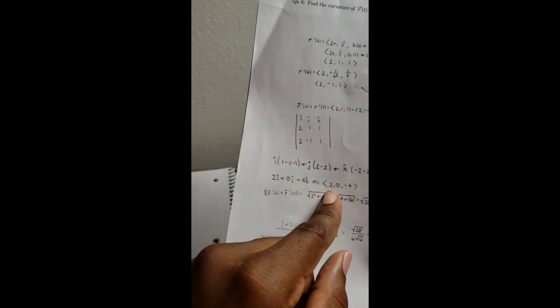Now moving on to our top, we have to do the cross product of r prime of t and r double prime of t, which are 2, 1, 1 and 2, negative 1, 1. For our i component, we did 1 times 1 minus 1 times negative 1. For our j component, we did 1 times 2 minus 2 times 1. And for our k component, we had 2 times negative 1 minus 2 times 1. Through simplifying, we find that the cross product vector is 2, 0, and negative 4.